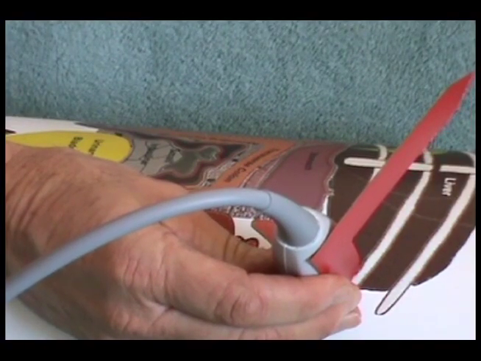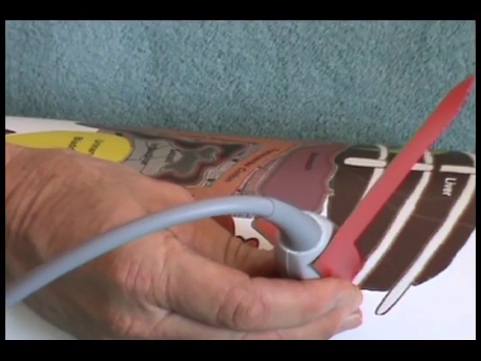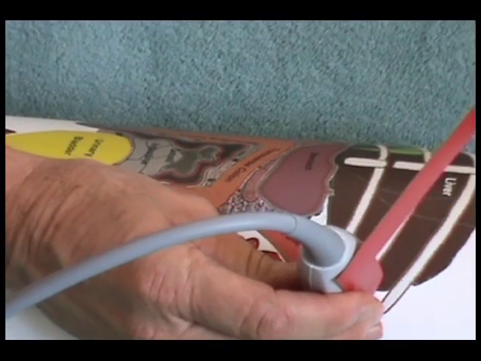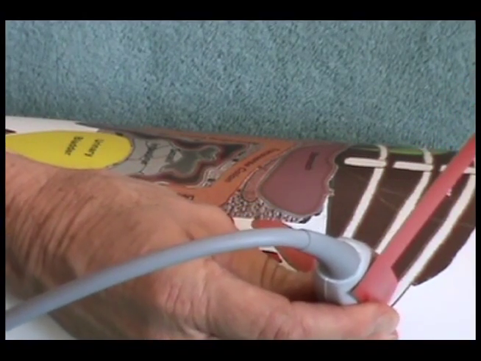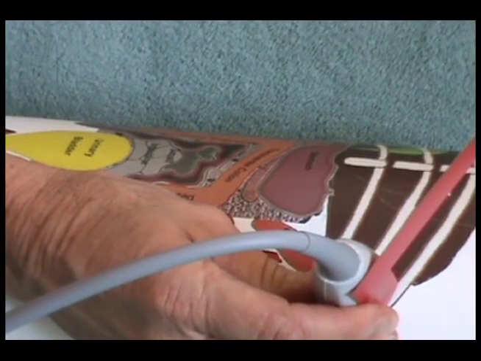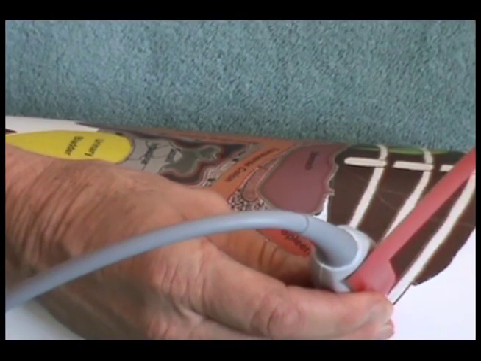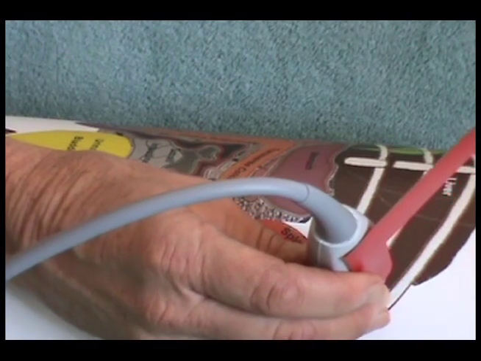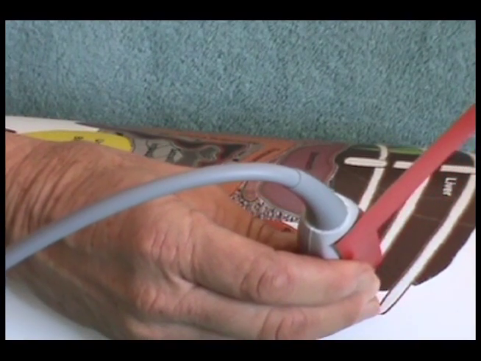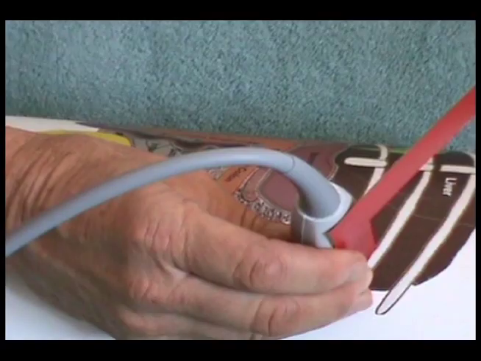Slide the transducer cranially till the spleen is no longer under the transducer. Then slide caudally and follow the spleen wherever it goes in the abdomen. Keep the transducer perpendicular to the patient's body as you follow the spleen.